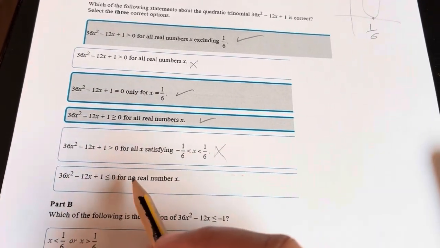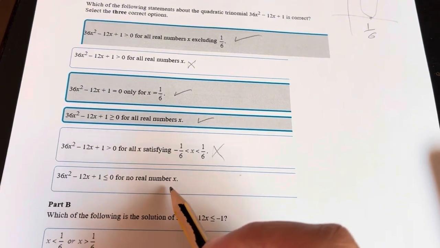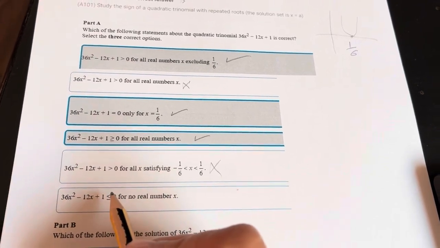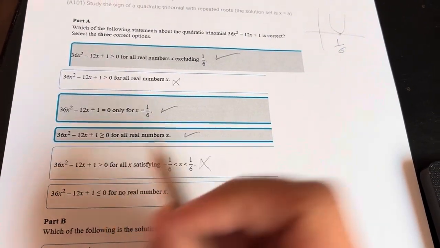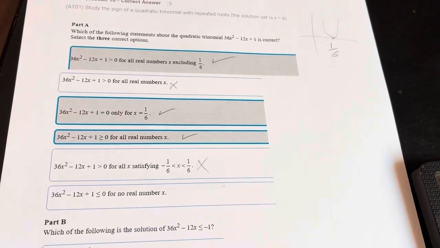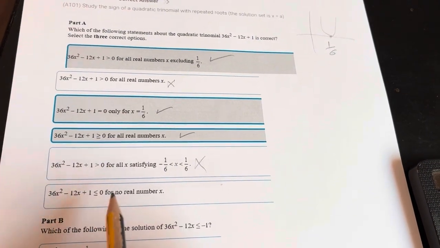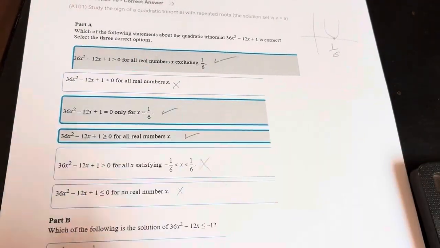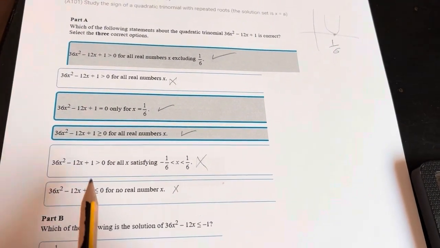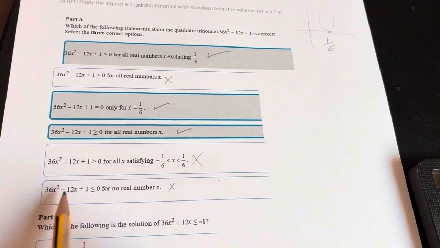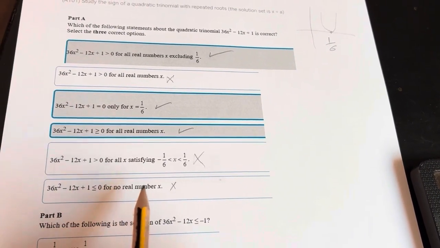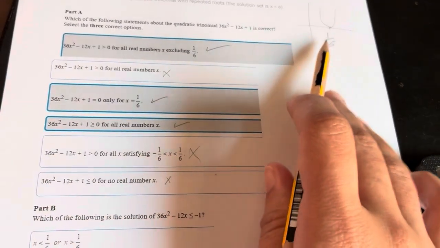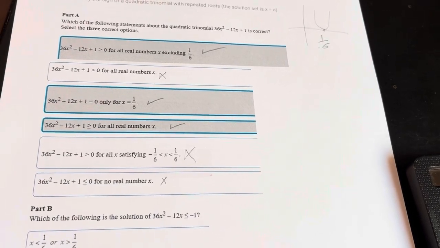Less than or equal to 0 for no real number of x, no. Why? It is equal to 0 for x is equal to 1 over 6. So here this is wrong, because when this is equal to 0, at x is equal to 1 over 6. But if he removed here the equal, so this is less than 0 for no real numbers of x, it will be correct. But because he put the equal and you have a value at 0, so this is wrong.